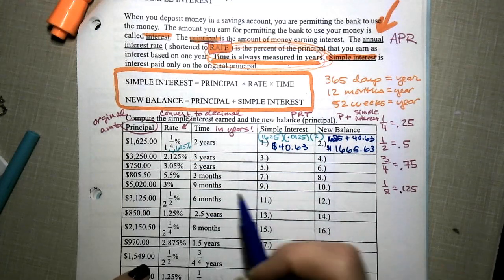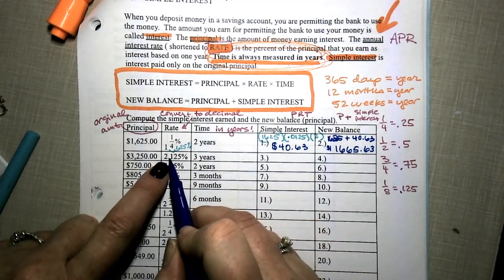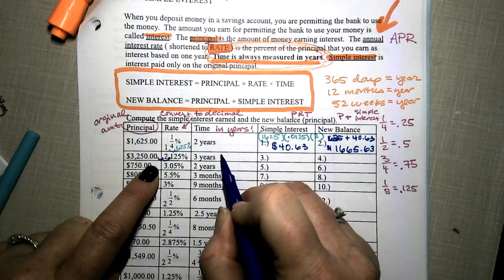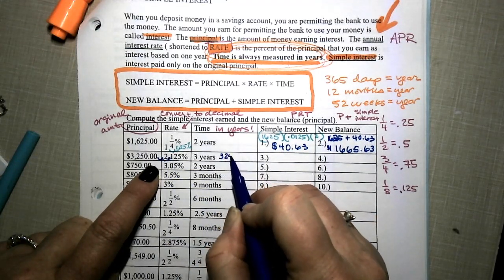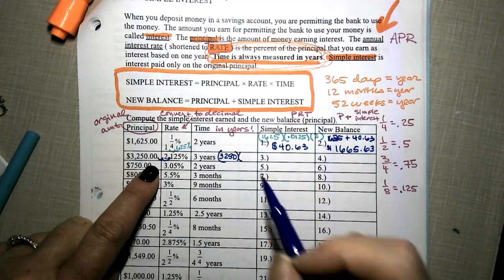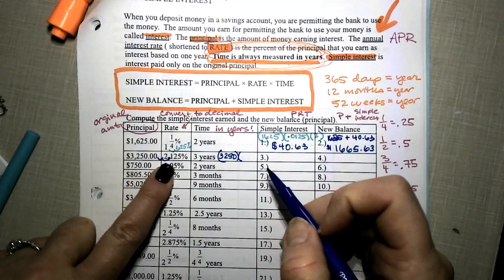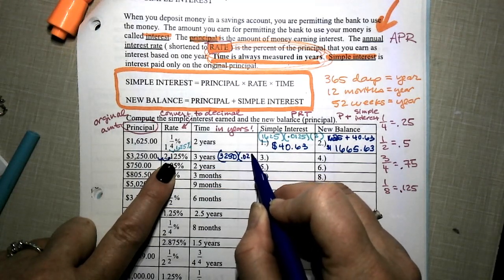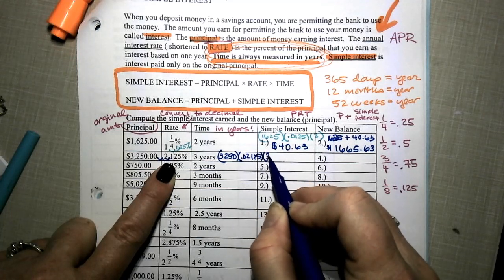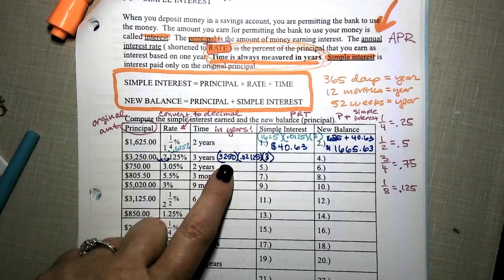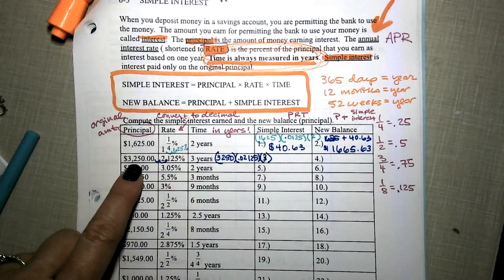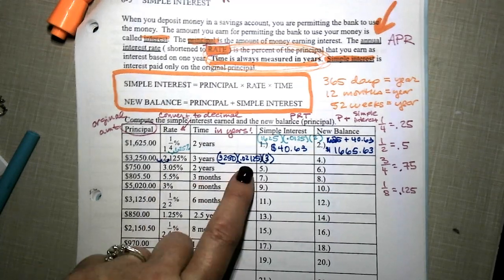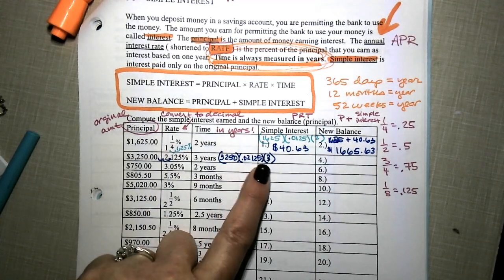Okay, so let's do another one. This one's already in a decimal, so I just have to move it 2 places. So I'm going to have 3250. I don't like to use X for times, so that's why I'm using parentheses. But if you're using X and you can keep track of it, that's fine. There's just not a lot of workspace. So I've got 3250 times 0.02125. You're not rounding here. That's the whole thing. Times 3 years.